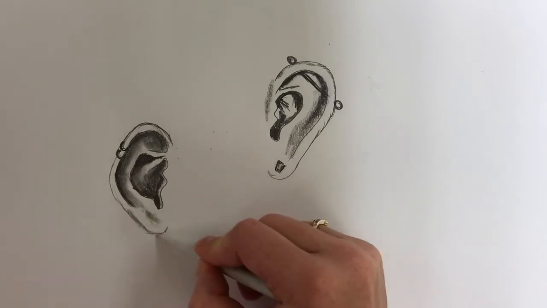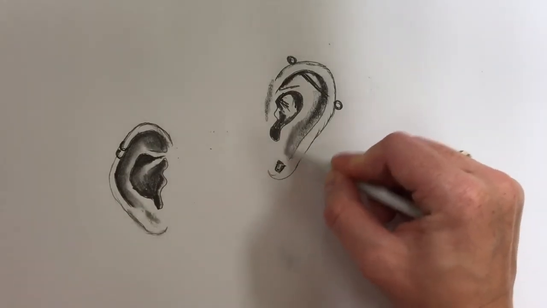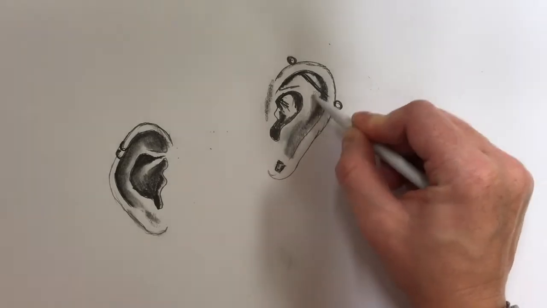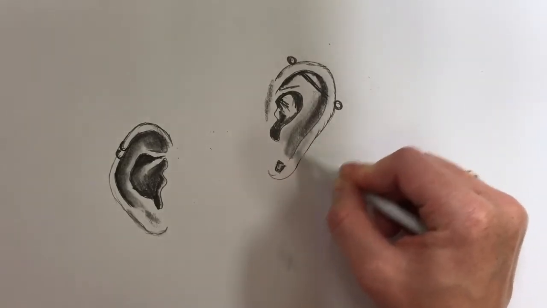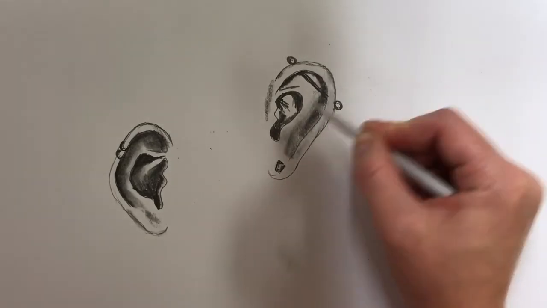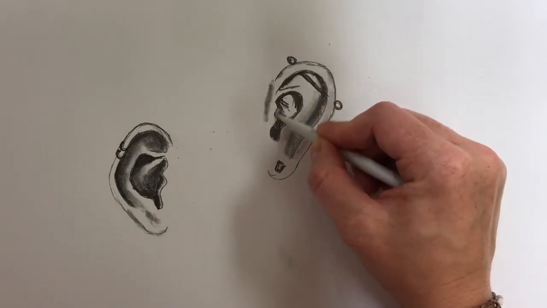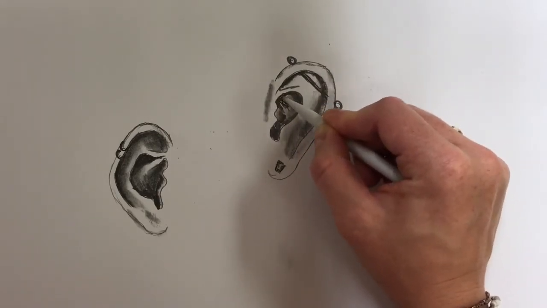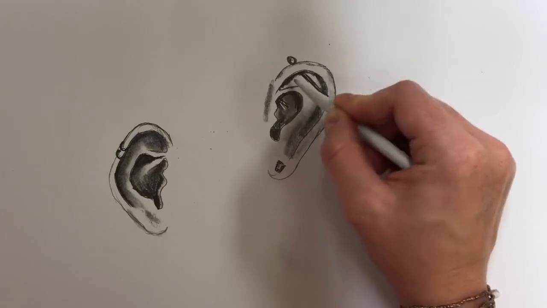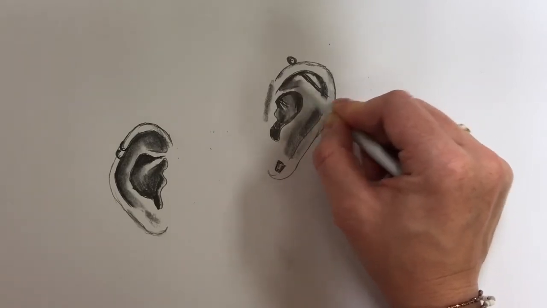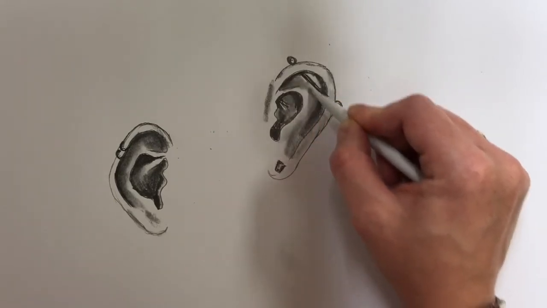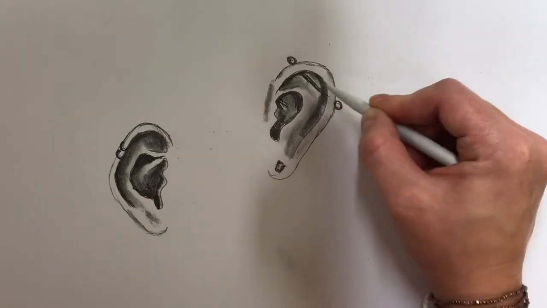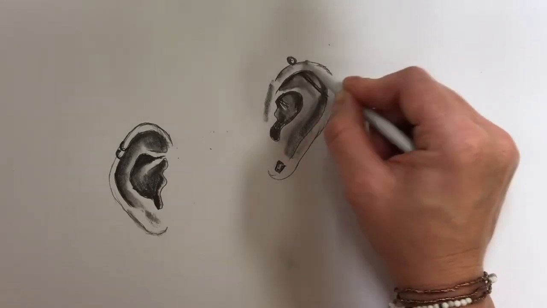So you might want to go back in and reestablish some of those really dark areas. But on some of my really lighter areas, sometimes these can be useful as well, because I can just touch in a little bit of value.